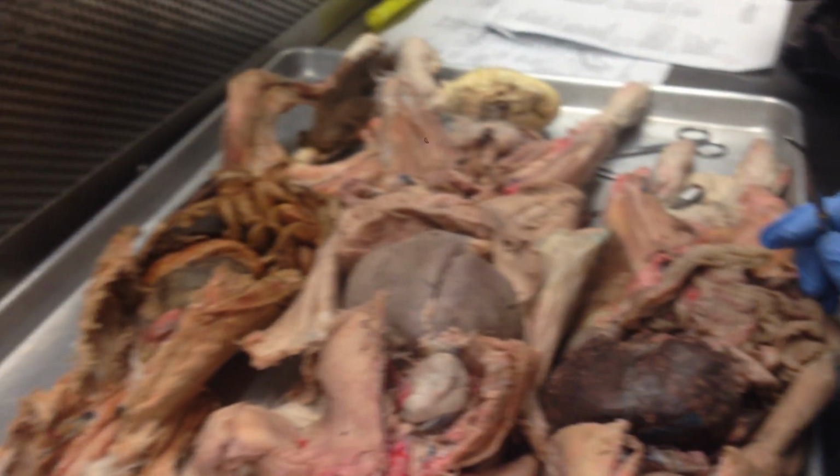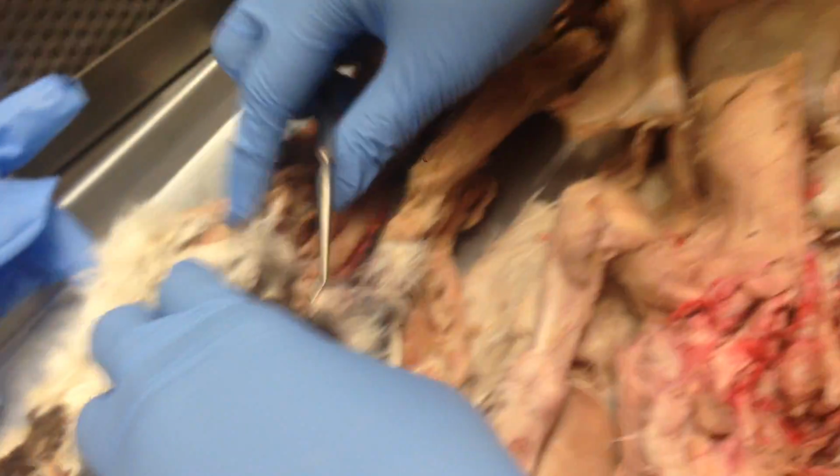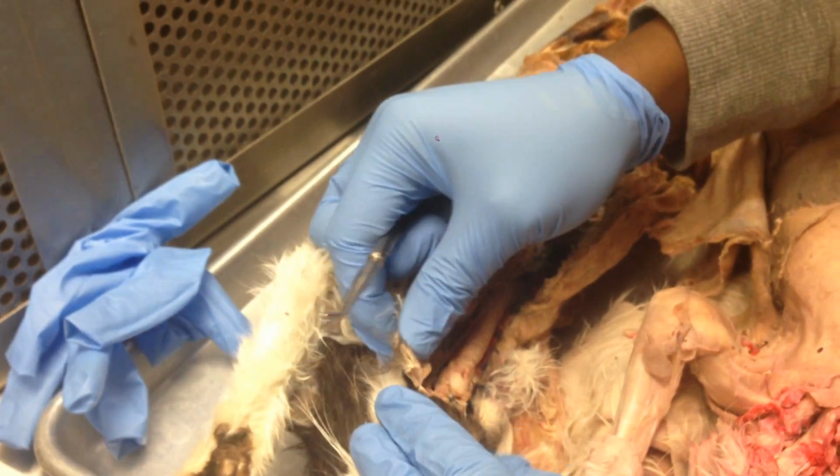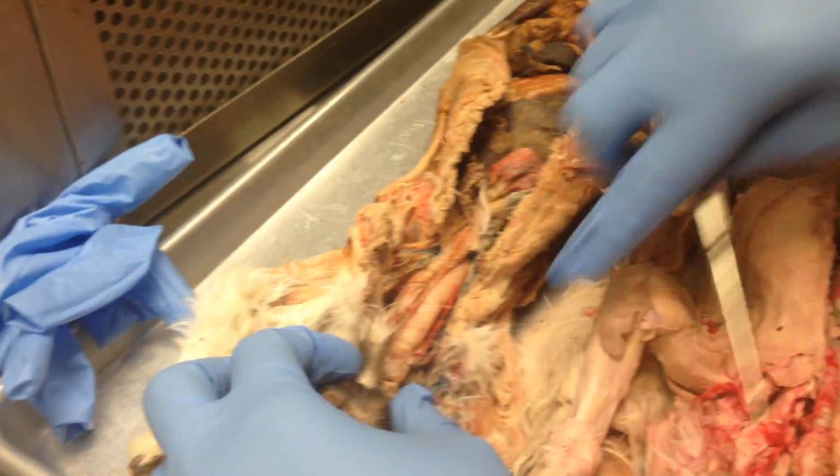The parotid glands are best seen in the cat. They're underneath the masseter. This cat doesn't really show it well, so we'll take a good picture of that later. All right, how about the submandibular?